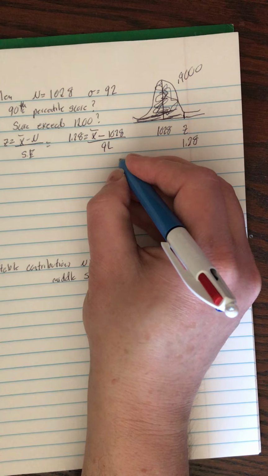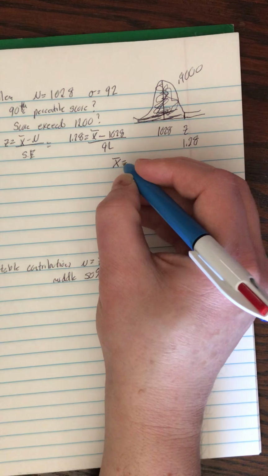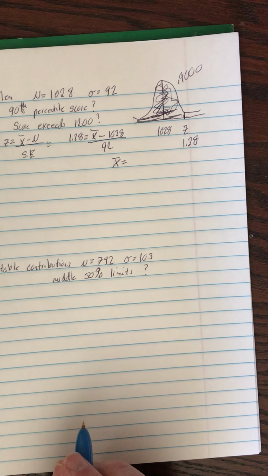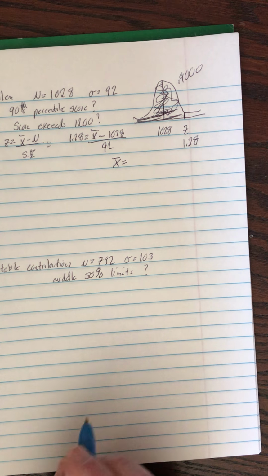And if you're careful and you do the problem correctly, you should find that x bar, or the actual score that you're looking for, is simply 1146.